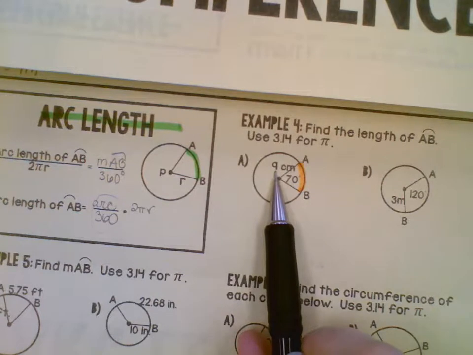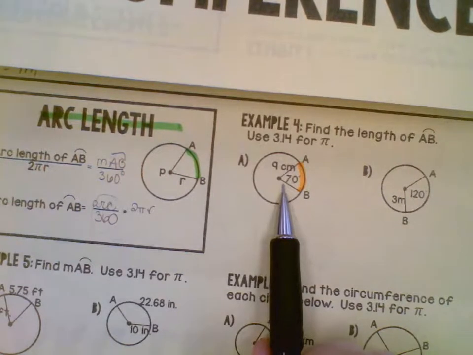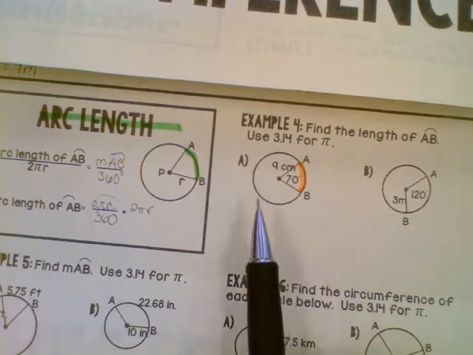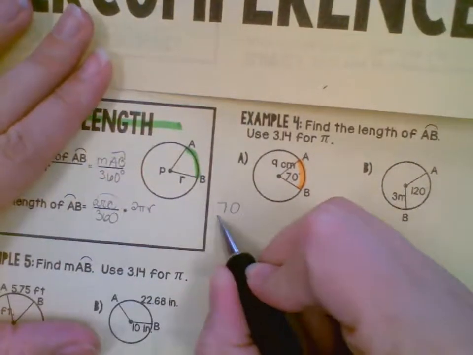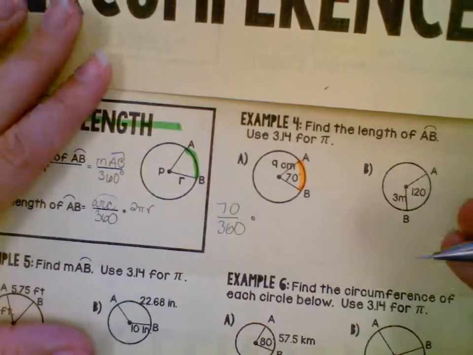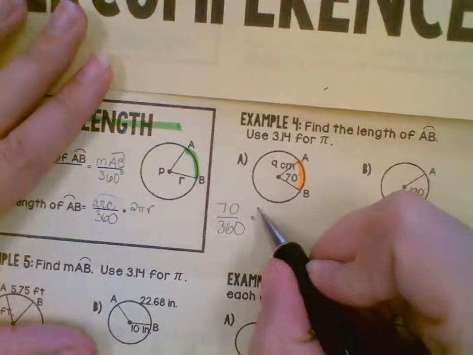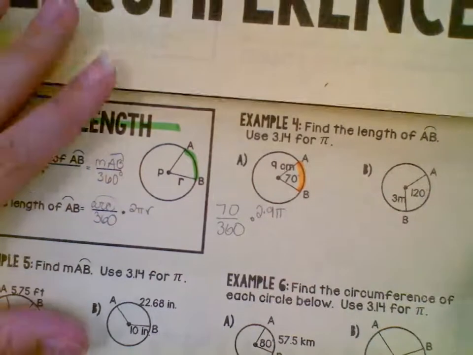So the whole circumference is 18 pi. We don't want the whole circle. We only want 70 degrees out of 360 degrees of the circle. Okay, so we're going to plug this in just like this. So 70 out of 360 times the circumference, which is 2 pi r. So 2 times r times pi, or 18 pi.